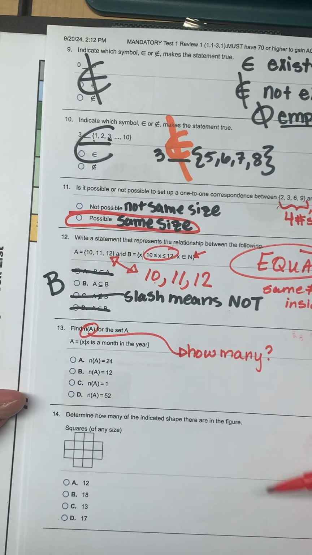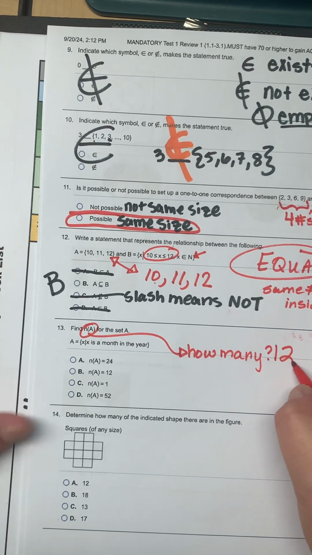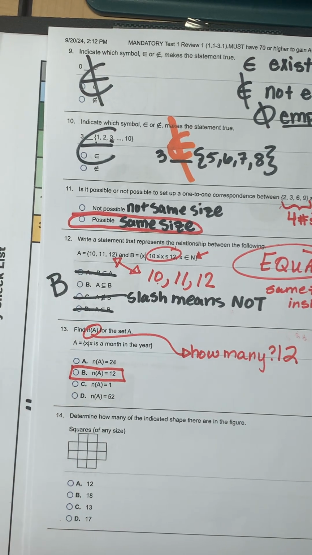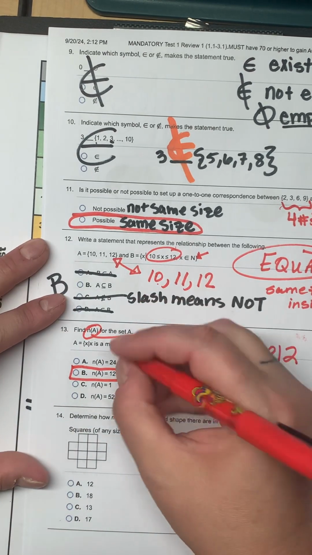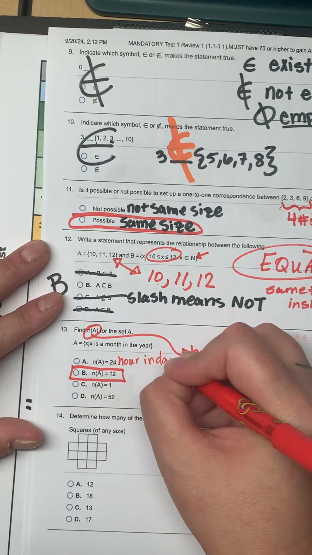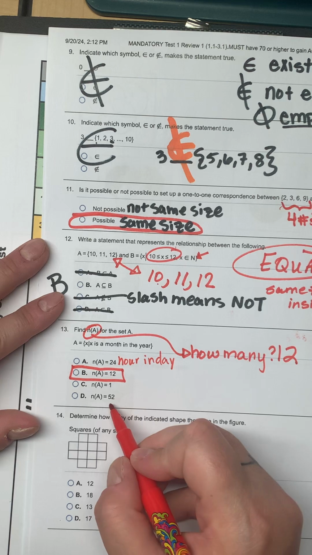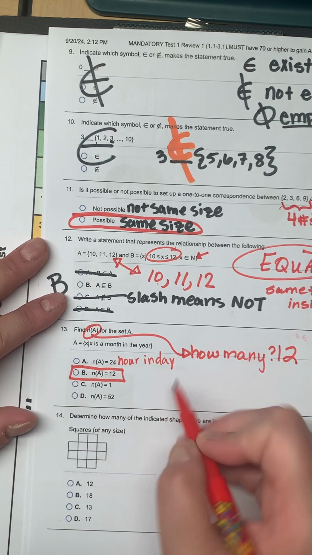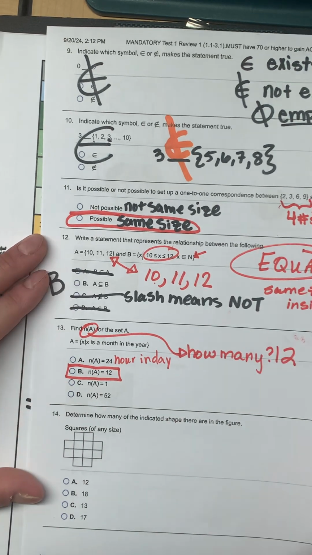So how many months are in a year? 12? Yep, that's it. If it would have said maybe X is a hour in a day, that's when this 24 would happen. This 52, is that the amount of weeks? Yeah, maybe that's the amount of weeks in a year or something. Yeah.